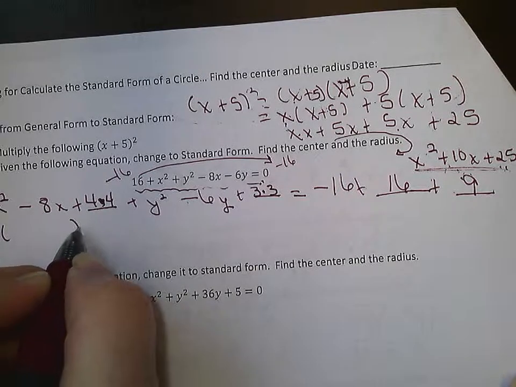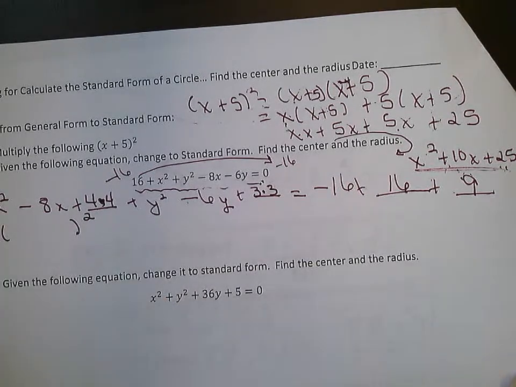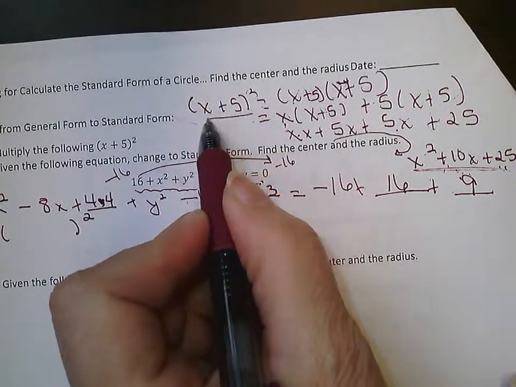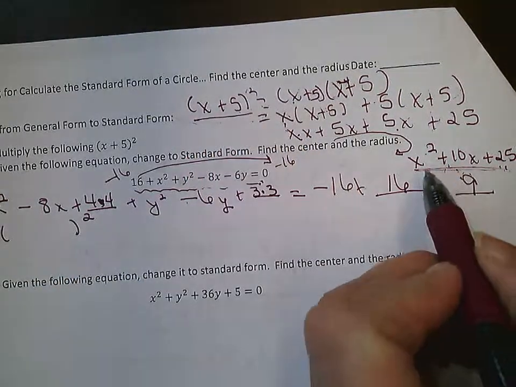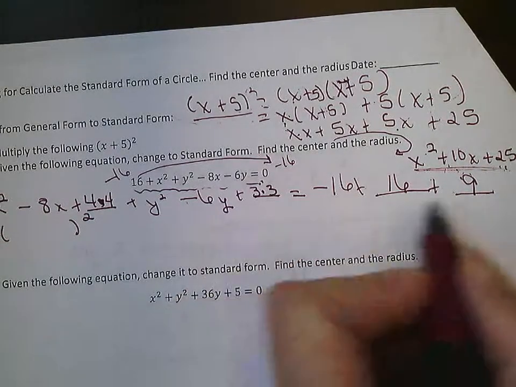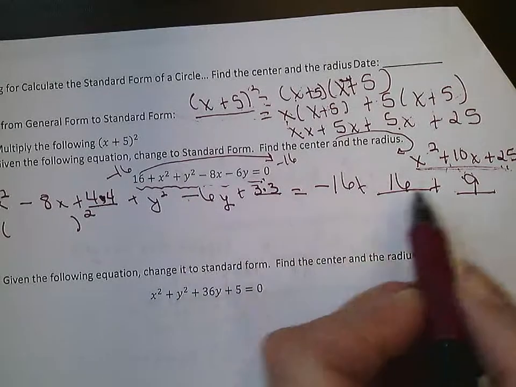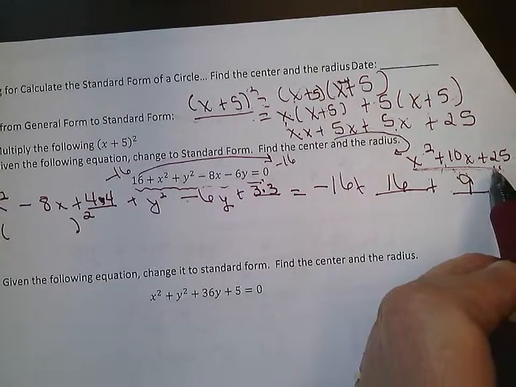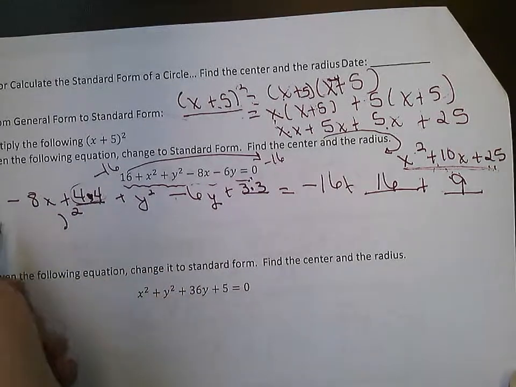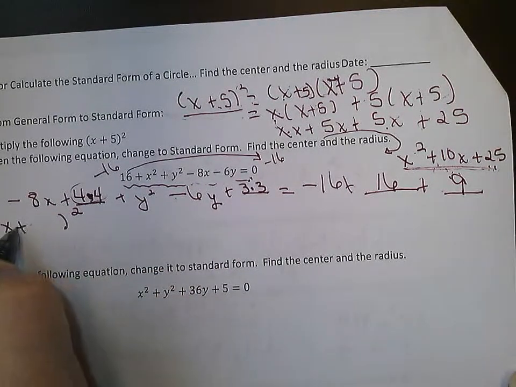We can break this down into our sections. So we're looking at right here using our pattern. X plus 5 squared is equal to x squared plus 10x plus 25. So we're going to use that pattern. We see right now that we have this pattern. How do we get back to here? Well, this is where we're looking at this right here. So we're putting our x plus 4.